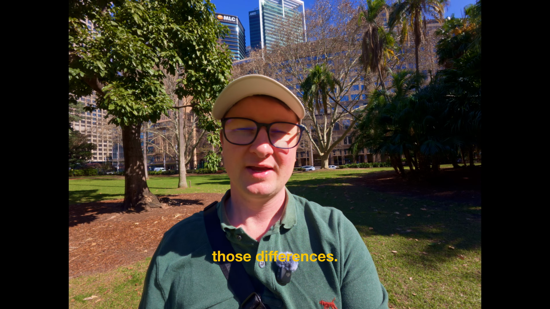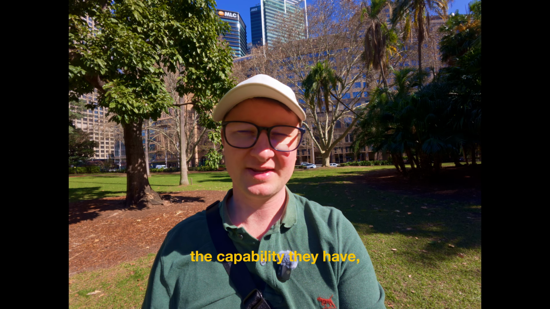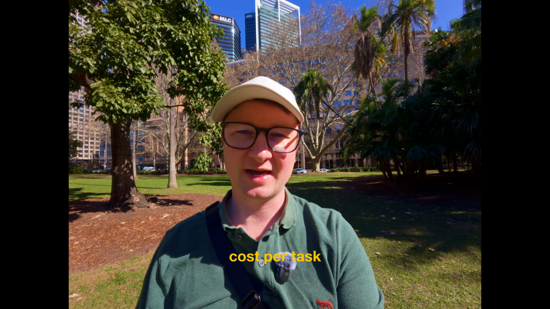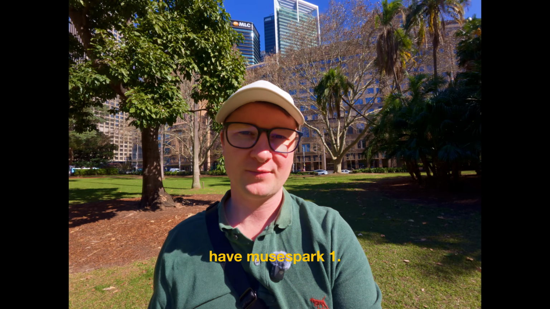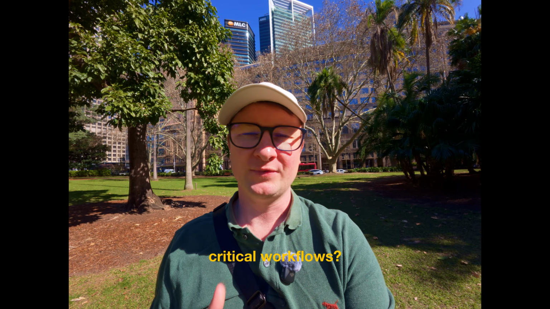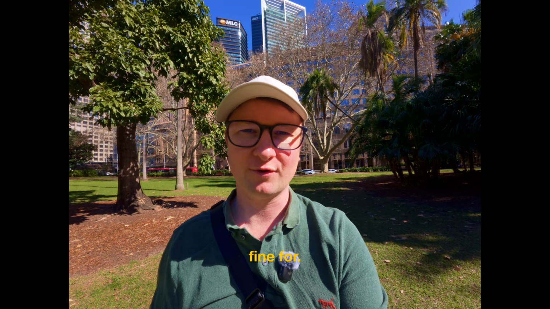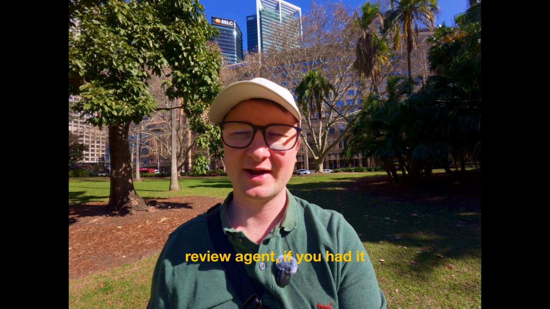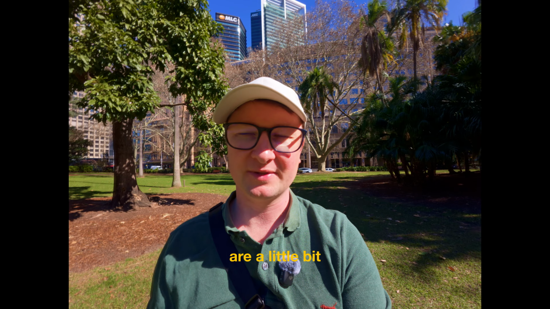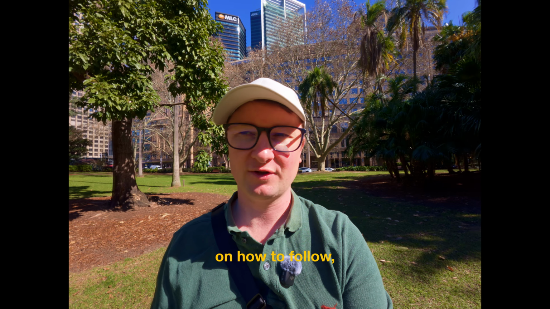Now, if you think about this second tier of models and the capability they have, a lot of businesses are thinking carefully about cost per task at the moment. Would you want to have Muse Spark 1.2 doing your most critical workflows? No, but I think there's a ton of agentic workflows it'd be completely fine for. If you had it as your code review agent, if you had it running some agentic workflows that are a little bit simpler and more well documented, so it's got clear instructions on how to follow.